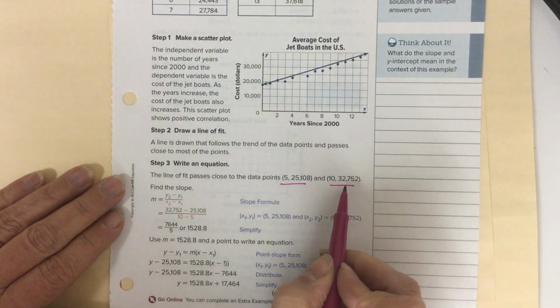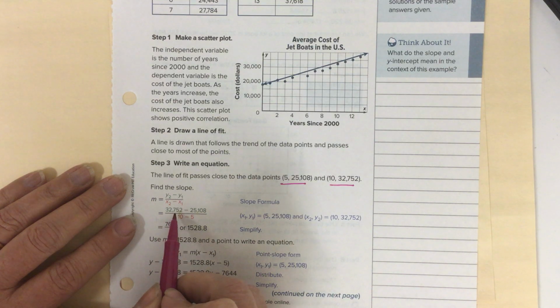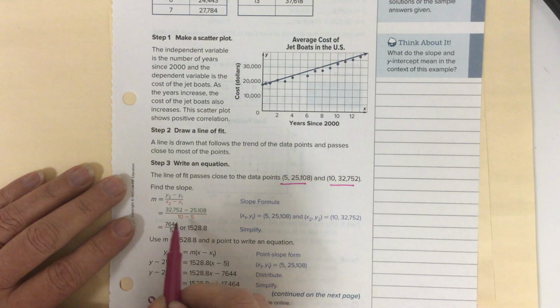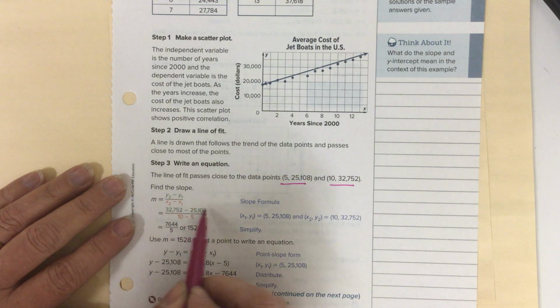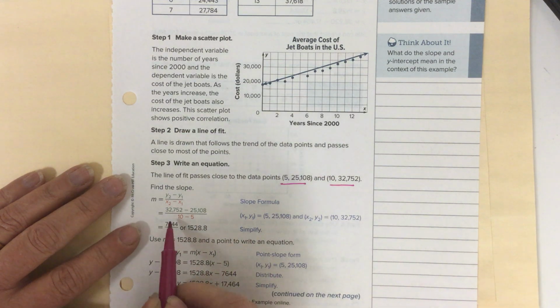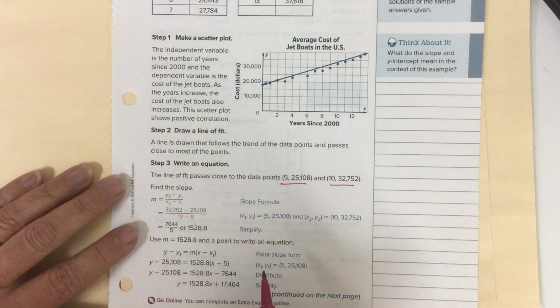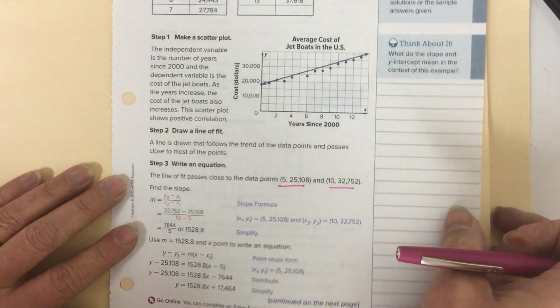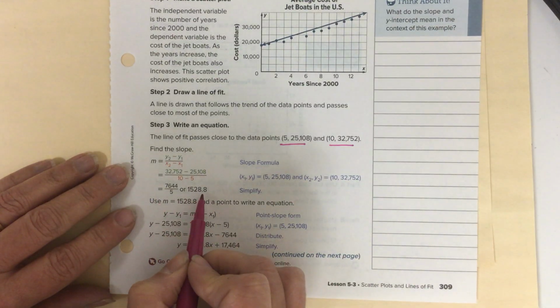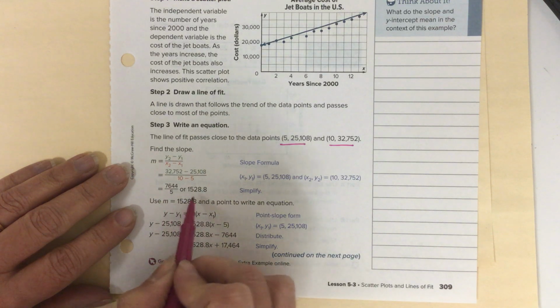So you would find the slope. Okay, so 32,752 minus 25,108, and then on the bottom 10 minus 5. So that number is 7,644. 10 minus 5 is 5. Divide it out. You're going to get decimals on these. Go ahead and divide it out with your calculator and see what you get. So we're going to round that to the nearest tenth, and then that's your m.